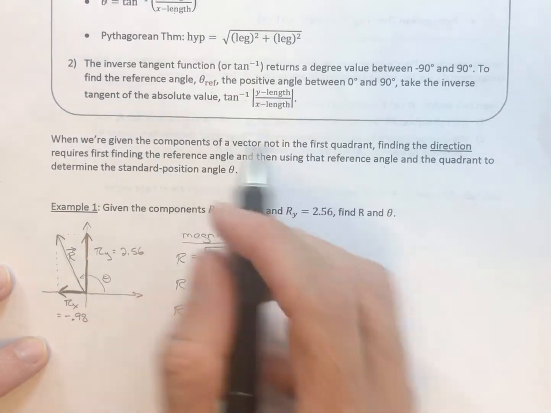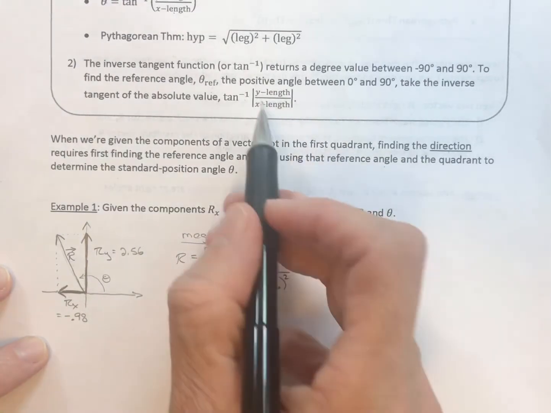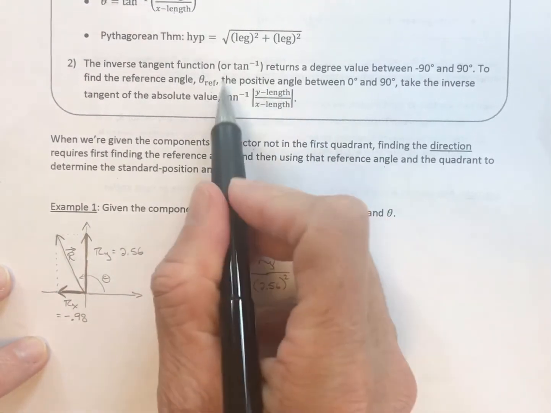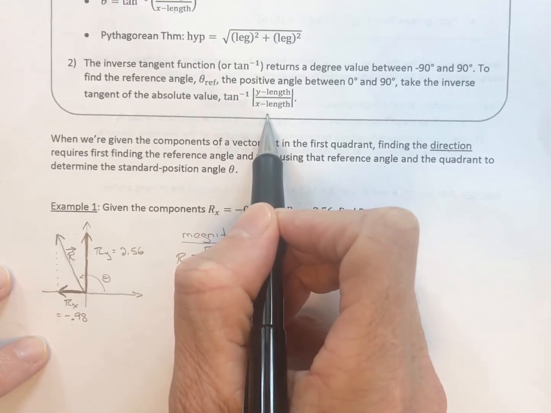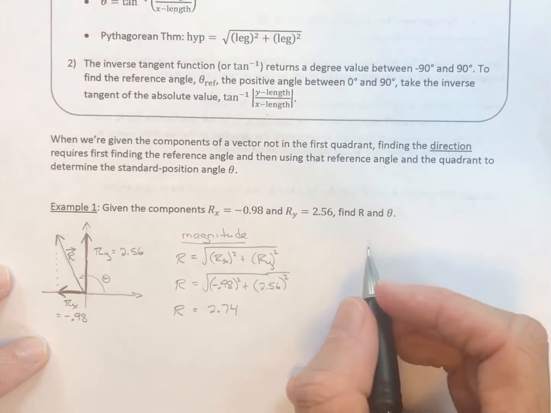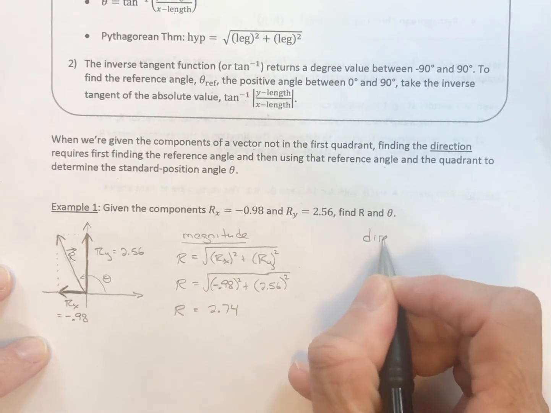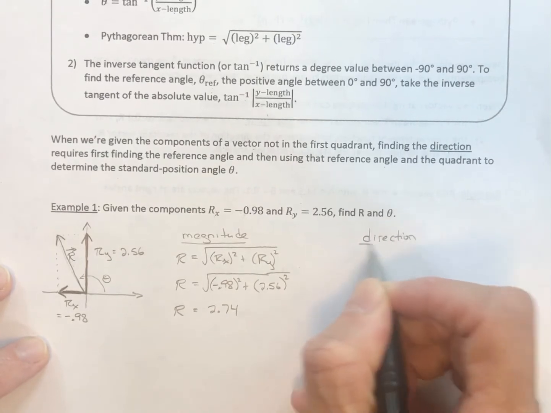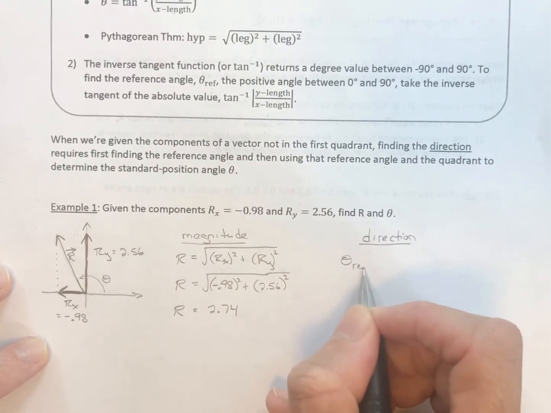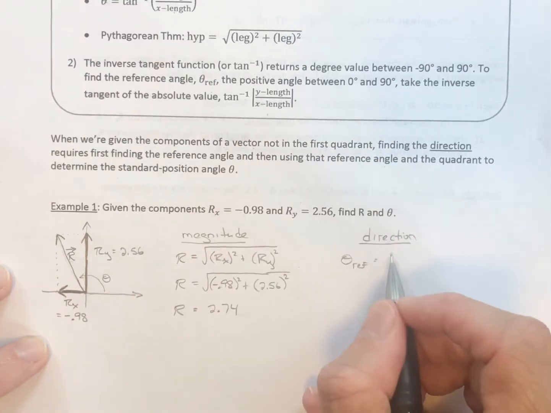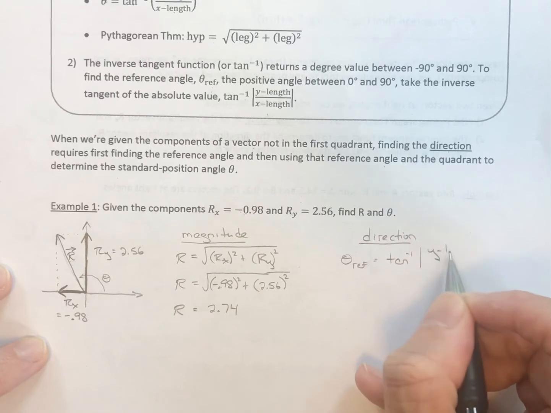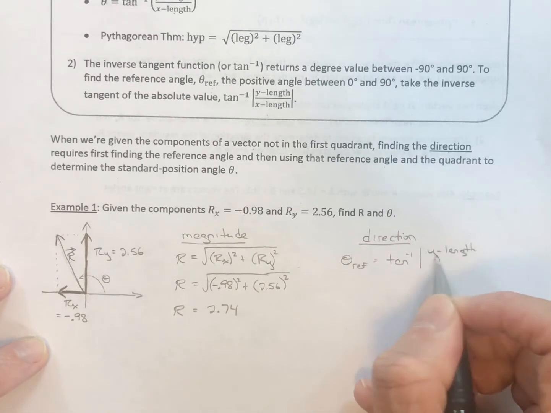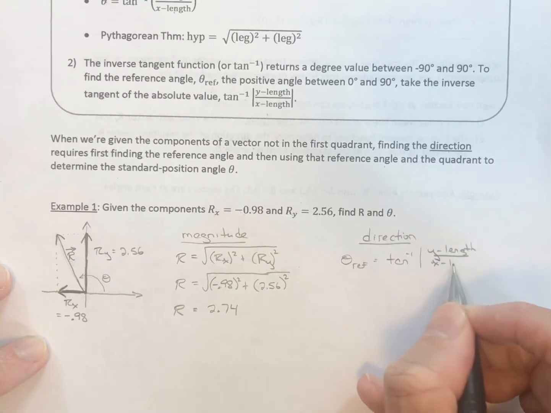Now let's find this angle, theta, the standard position angle, theta. We're going to use the reference angle, and I talked about that right here. We're going to find the reference angle, and then we're going to use the quadrant it's in to determine what the standard position angle is. So, let's do direction. Theta reference is equal to the inverse tangent of the y length divided by the x length.